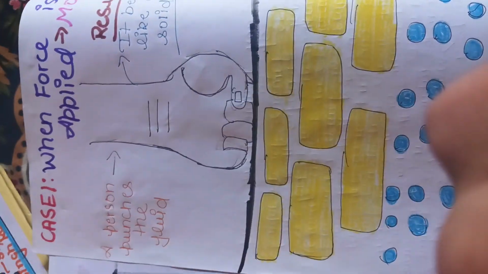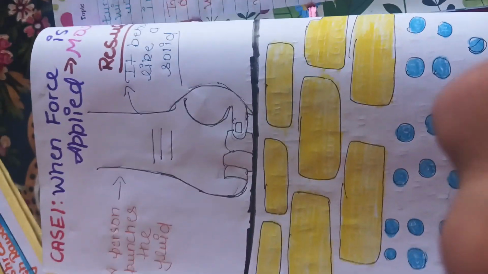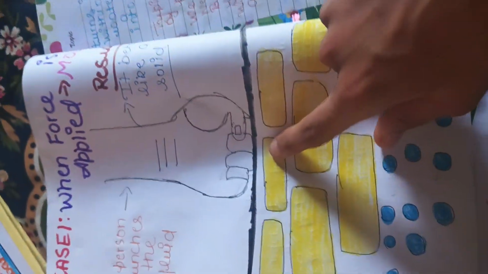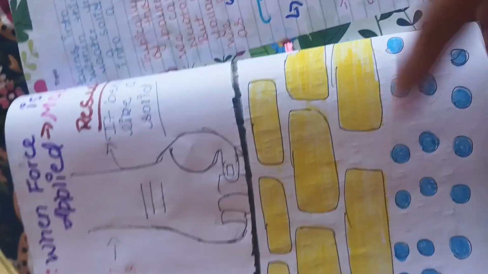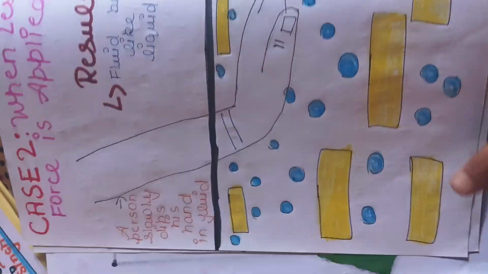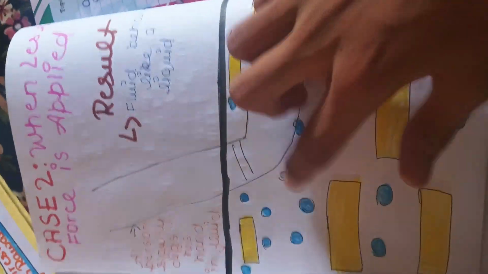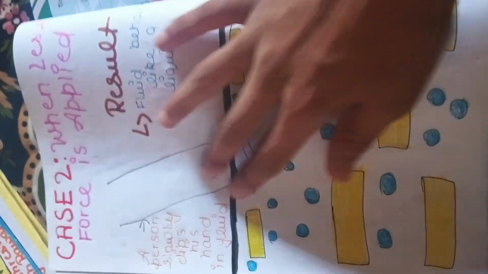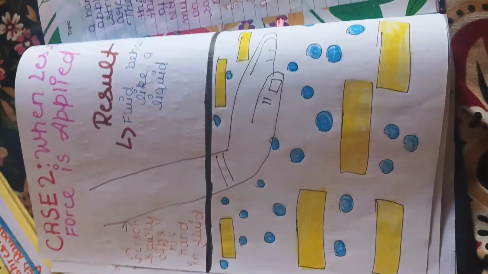This is a kind of fluid. When force is applied on this fluid, when a person punches the fluid with very much force, then it becomes a solid. The solid particles come upside and it behaves like a solid. This non-Newtonian fluid behaves like a solid. These are some of the topics that I've added. And when less force is applied, then the liquid's molecules come up. It behaves like a liquid and the hand goes simply inside the liquid. So here the fluid behaves like a liquid.